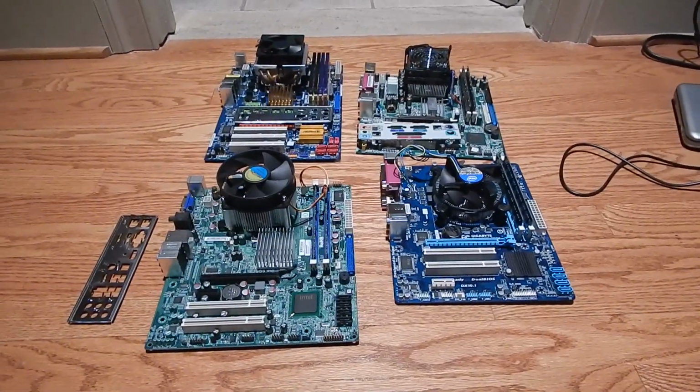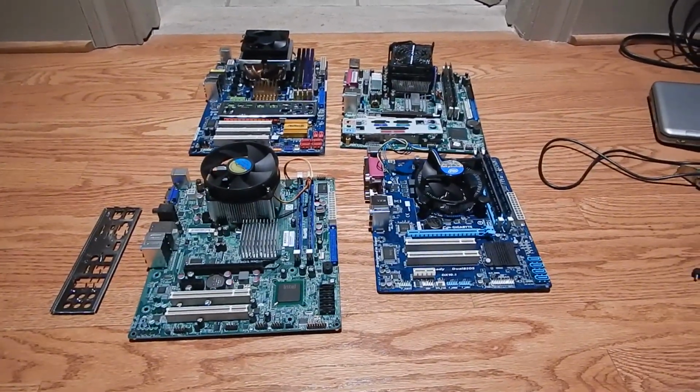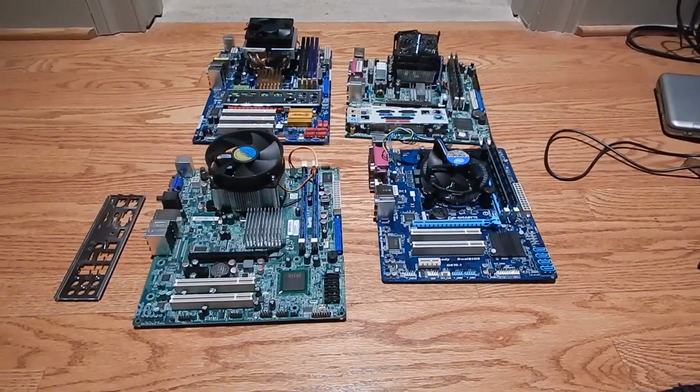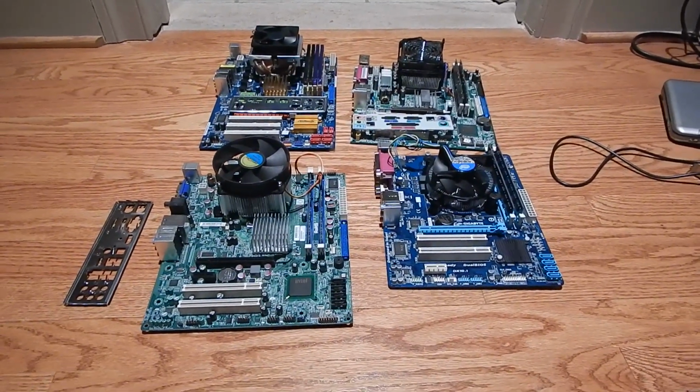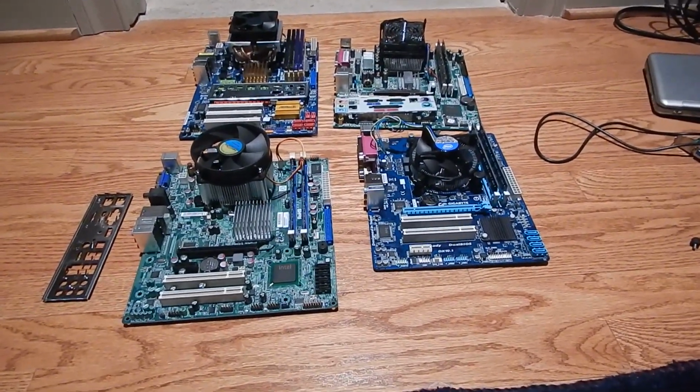So that's the first thing you want to think about. How much money do you want to put into this? And you want to keep that in mind throughout the process of selecting all the hardware. I mean, these steps are interchangeable, so think about your money while doing this.